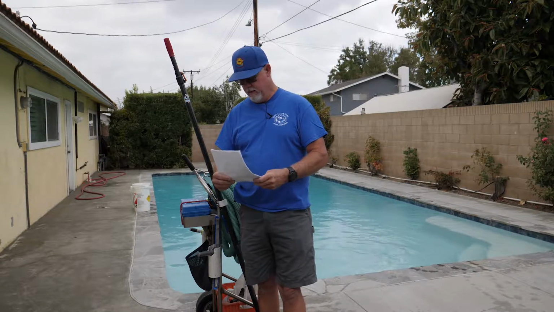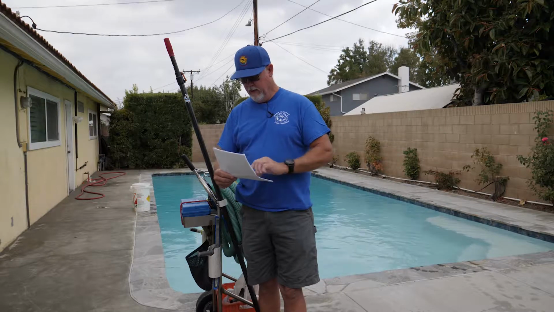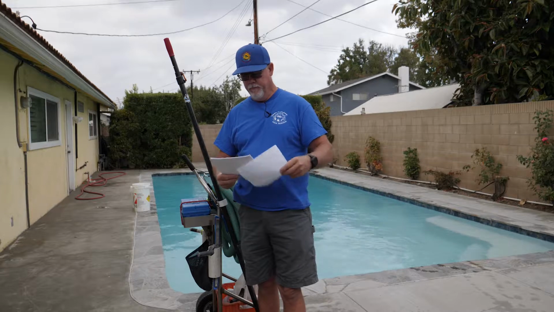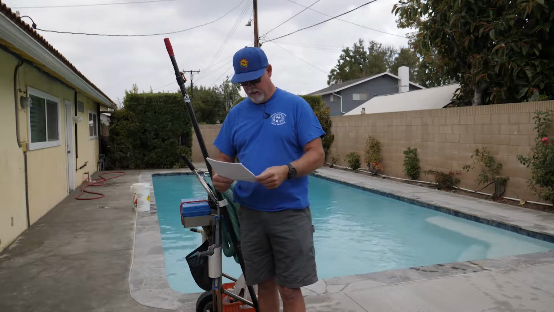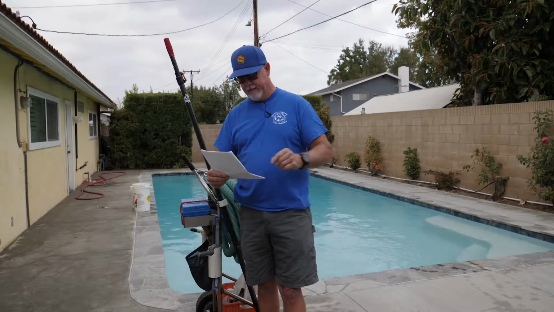Calcium chloride: put in 4 pounds, a rise of 20, to get it up to around 150. Borates: we put in 50 ppm of borates. Put in, again, acid.